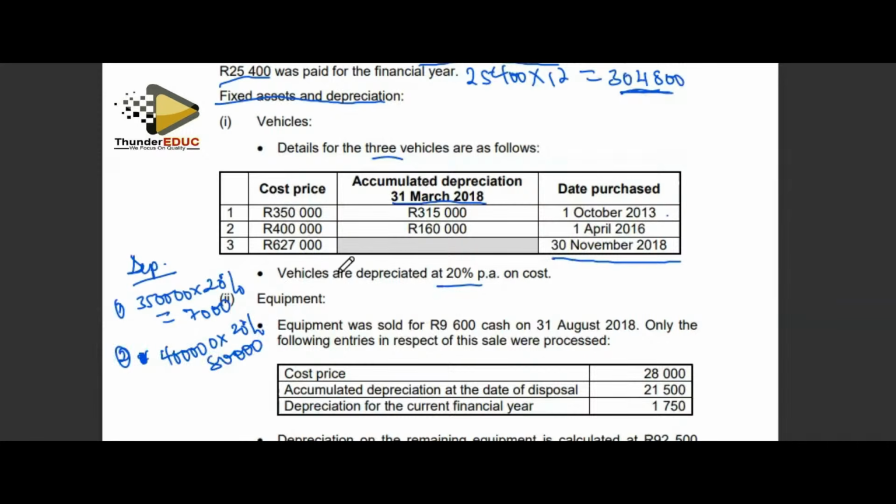Now, remember, the third vehicle was bought when? 30 November. Remember the timelines which we did with your teachers? If I bring this here on my timeline, our year is ending on the 31st of March 2019.